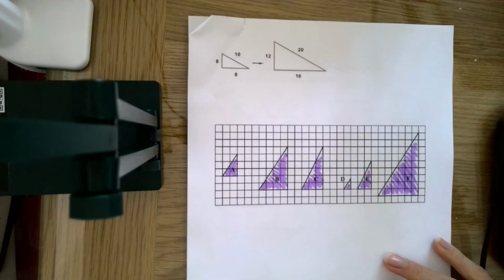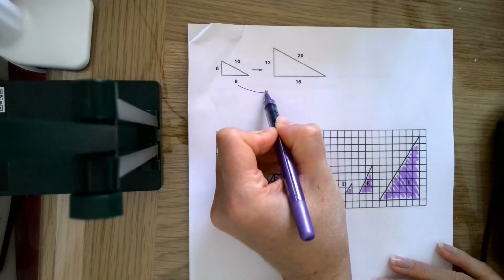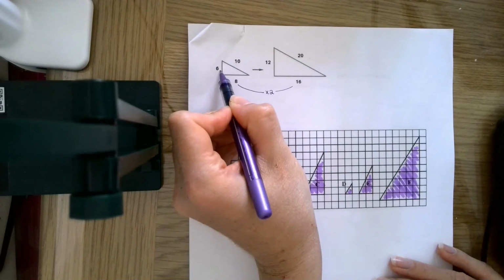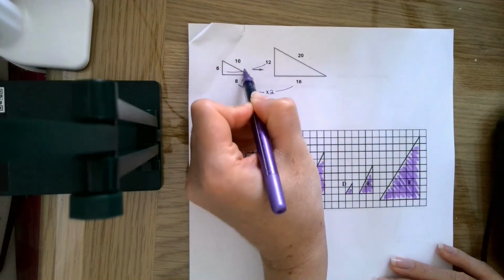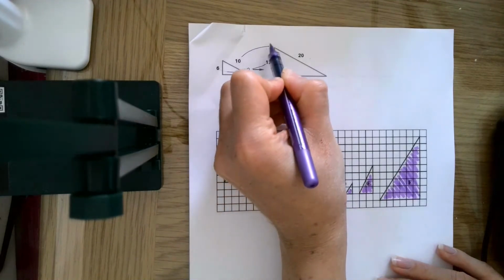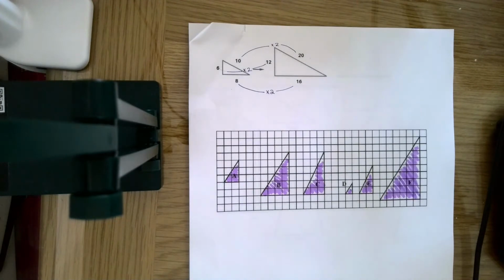So if you look here, to get from 8 to 16, we times it by 2. Okay. To get from 6 to 12, we times it by 2. And to get from 10 to 20, we times it by 2.